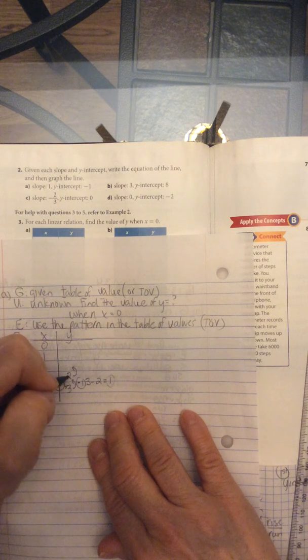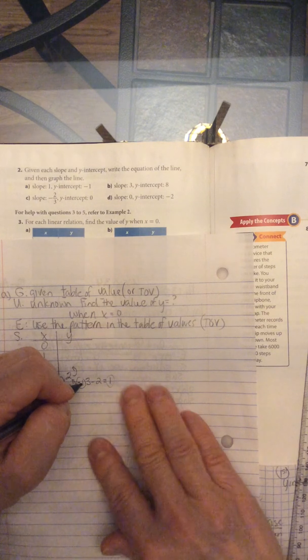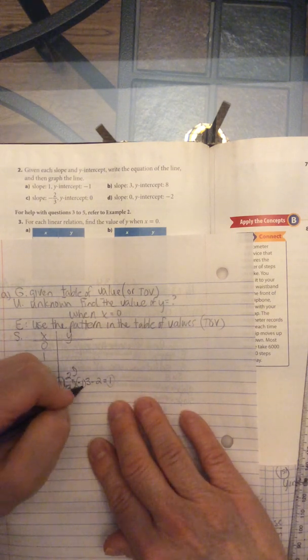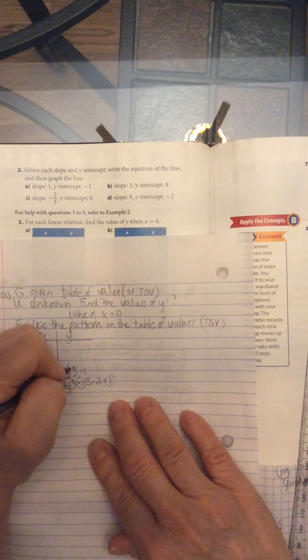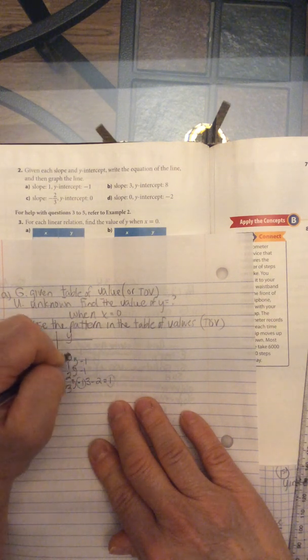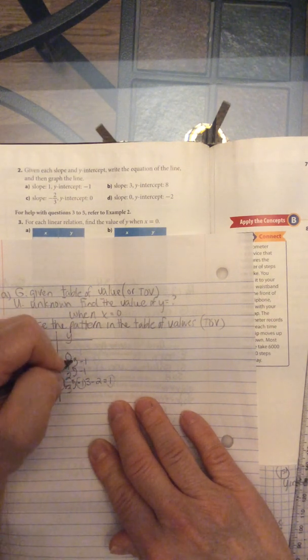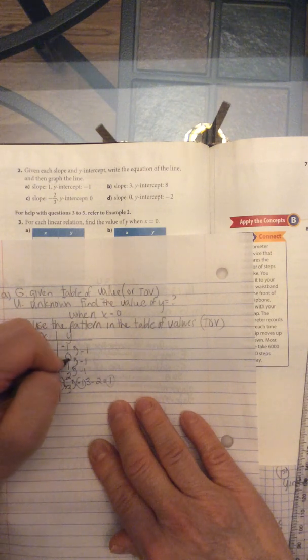So 3 minus 1, that's my pattern now. 3 minus 1 is 2. So 2 minus 1 would be 1. And then 1 minus 1 would be 0. Hopefully you can see that we're going backwards. And 0 minus 1 would be minus 1. And if I don't know that, I can type it: 0 minus 1 equals, and then the calculator would say minus 1.